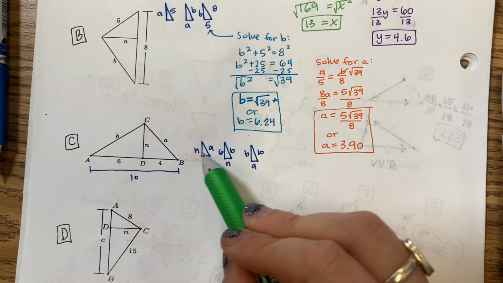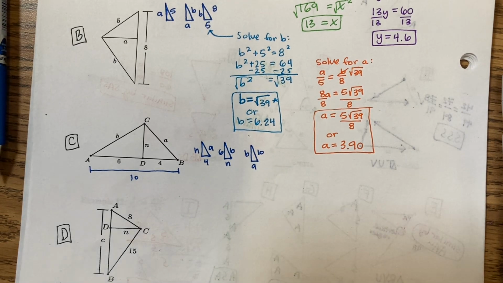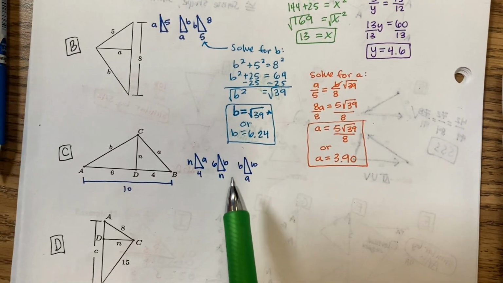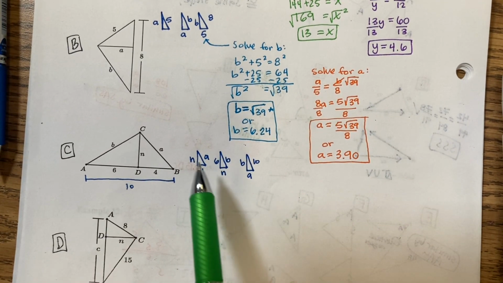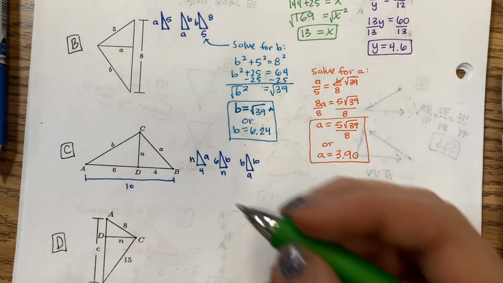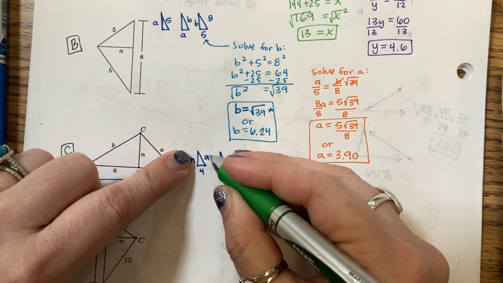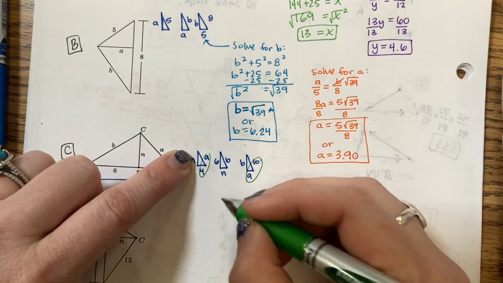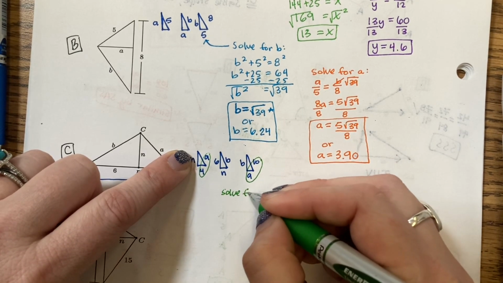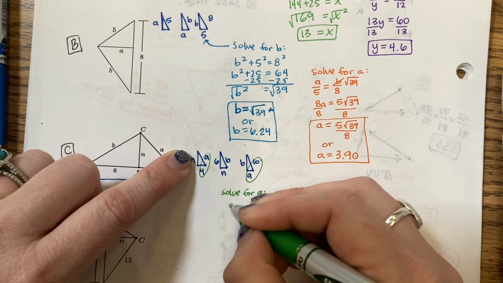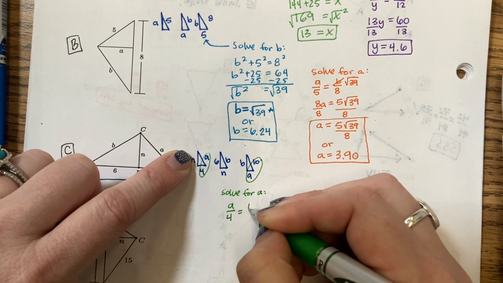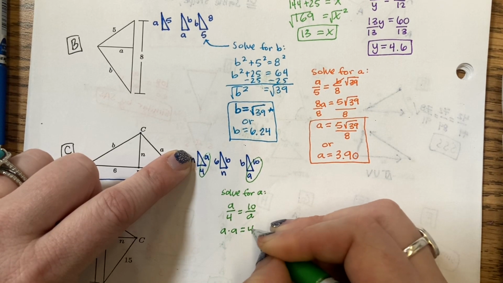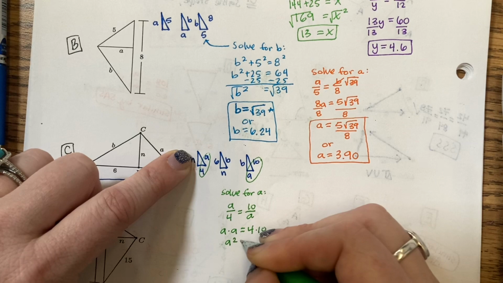Let's see, these have double letters, double letters, double letters, so I won't be able to use a squared plus b squared equals c squared because all of them have double letters on each. So I'm gonna use proportions. I'm gonna say a over 4 equals 10 over a. A times a equals 4 times 10.